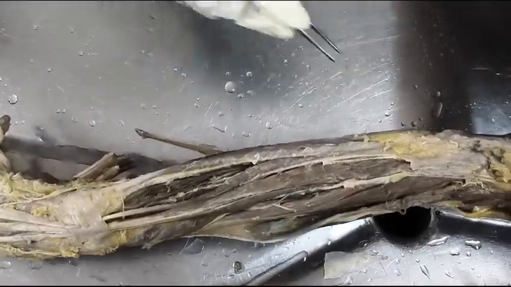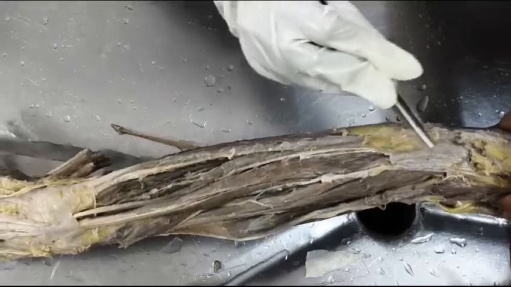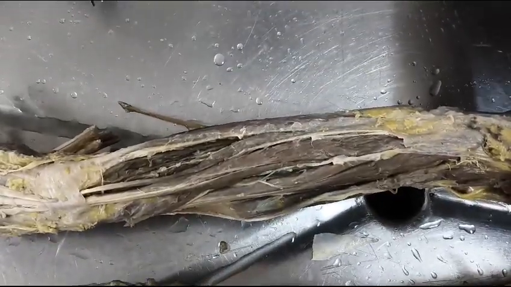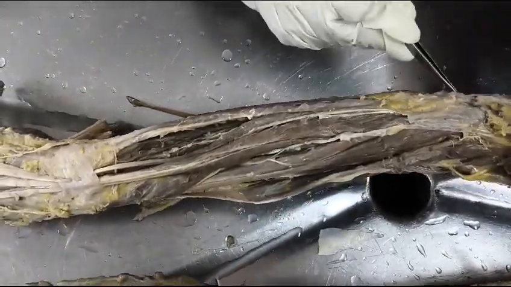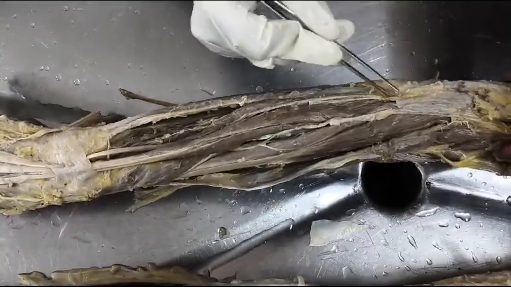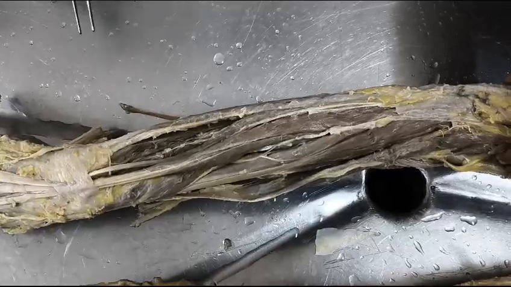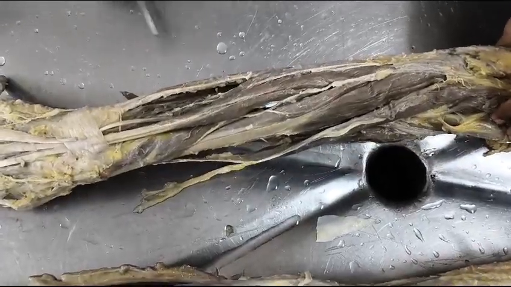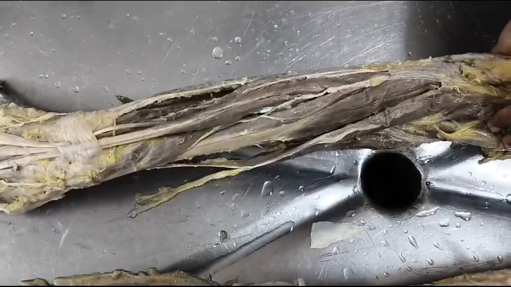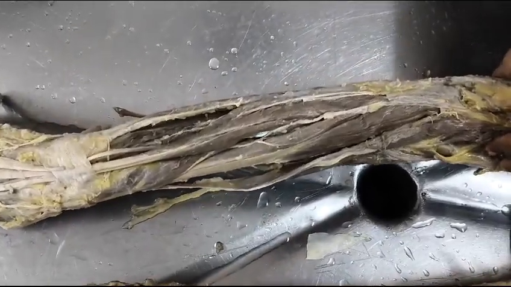The next muscle is anconeus. It originates from the back of the lateral epicondyle by a separate tendon proximal to the common extensor tendon. It gets inserted into the lateral side of the olecranon process and the upper one-fourth of the posterior surface of the ulna.